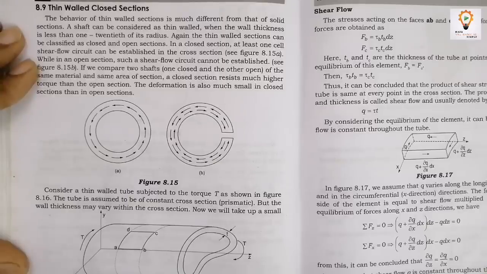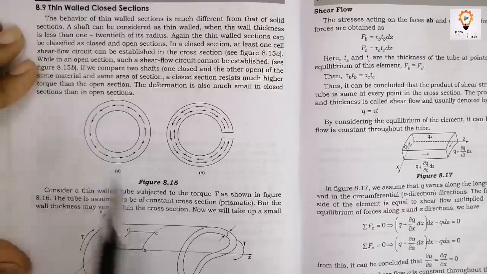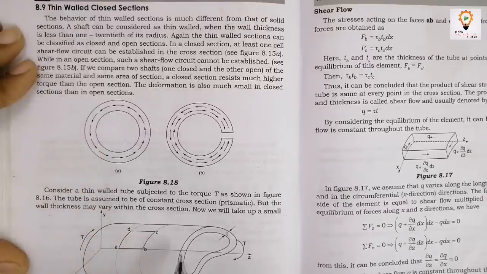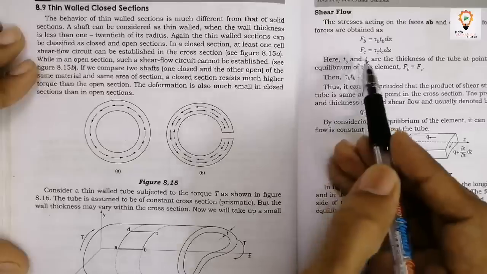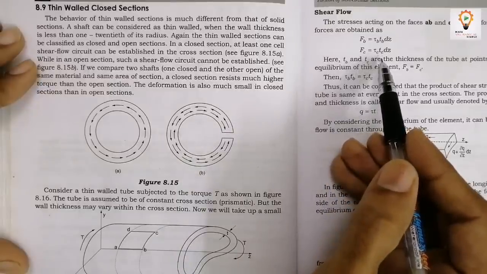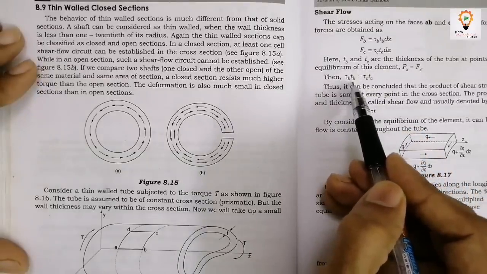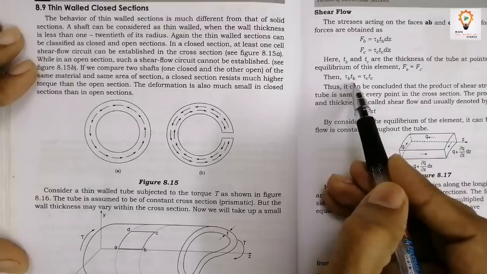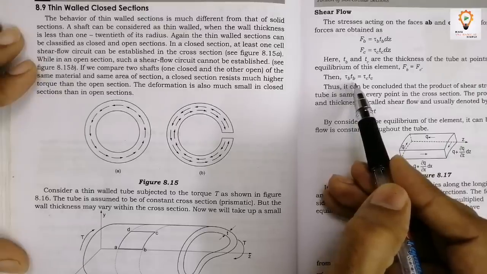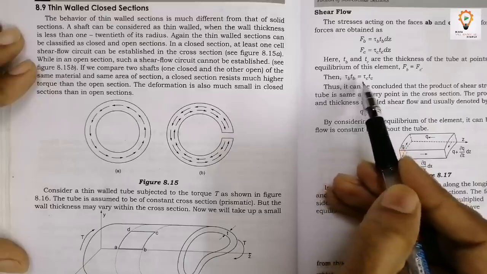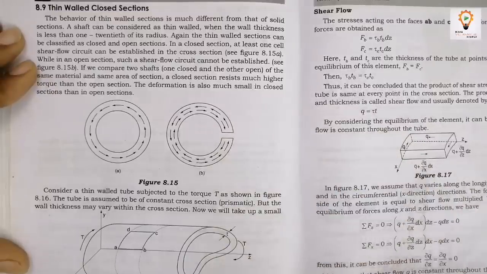So for a thin-walled section derivation, initially you have to draw the figure, and then you have to explain what is shear flow. Shear flow, as I have discussed earlier, is the product of shear stress and thickness at a given section. The shear flow will be constant throughout the tube. That is, the product of tau and t will be constant throughout the section.